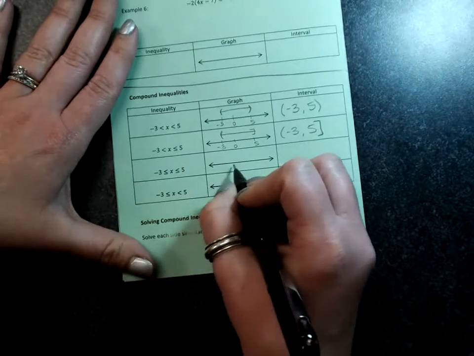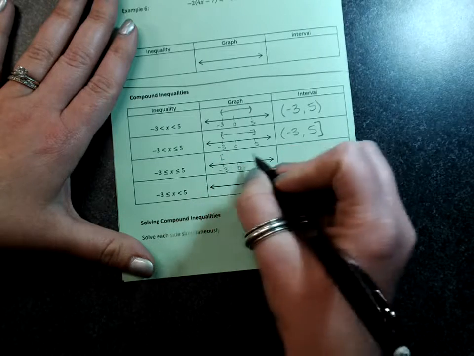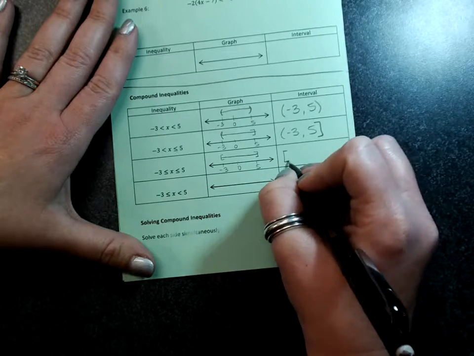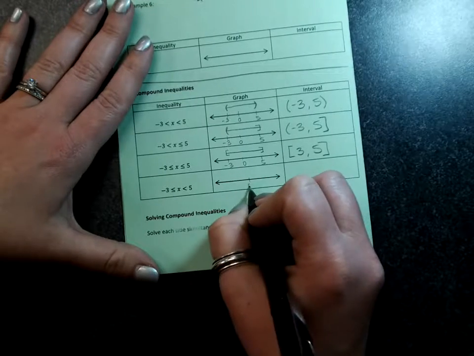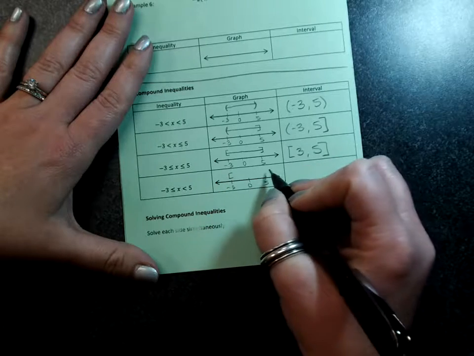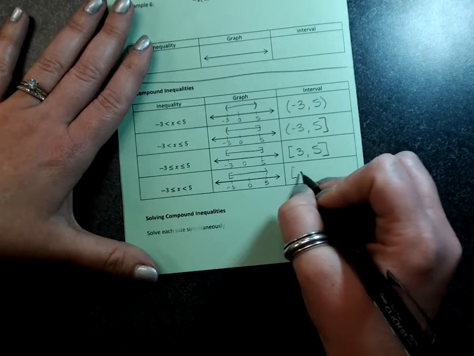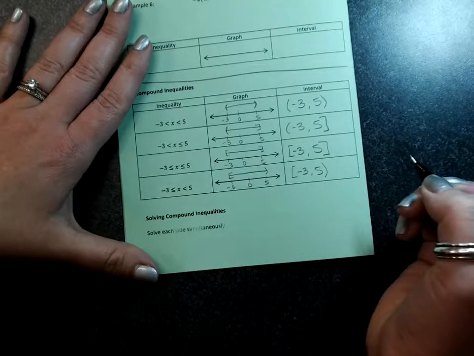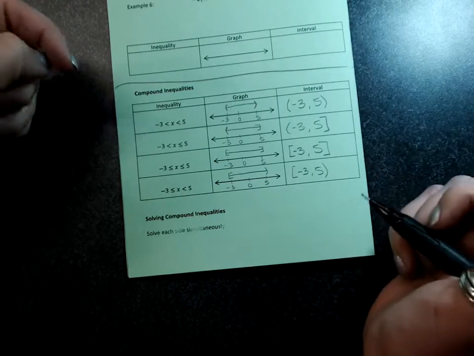Same idea here, 0, -3, 5. This time the -3 gets a bracket and 5 gets a bracket. And connect them. So it's bracket -3, 5 with a bracket. And the last one, the -3 gets a bracket, the 5 gets a parentheses, and you connect them. So it's bracket -3, 5, and the 5 gets a parentheses. That's the only difference. There's no infinities, there's no arrows, they just connect in between.